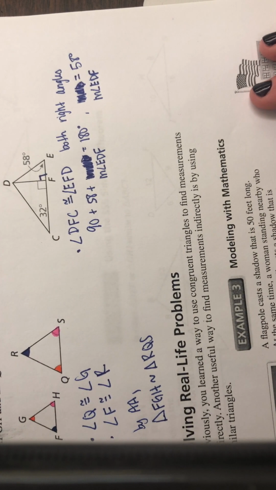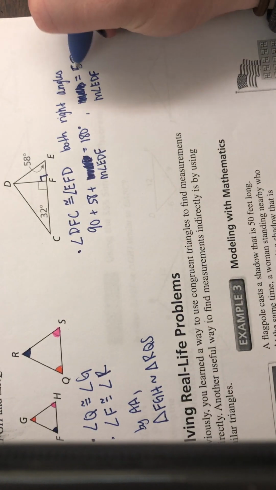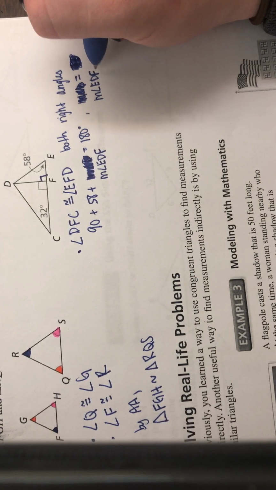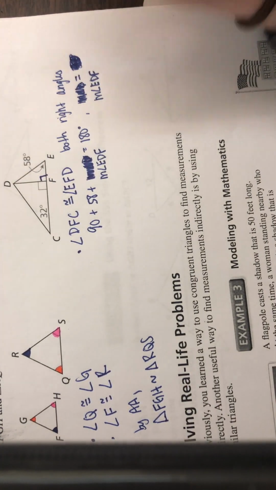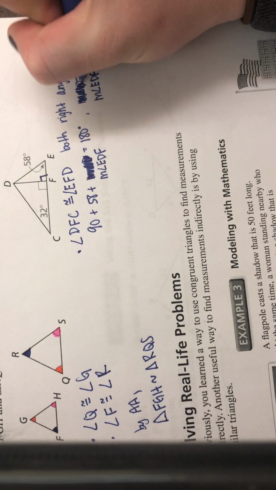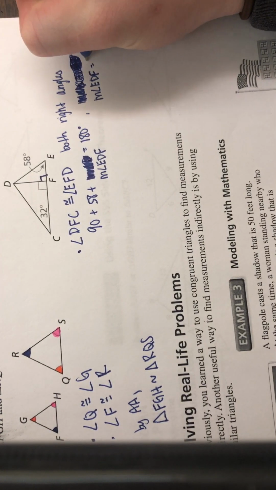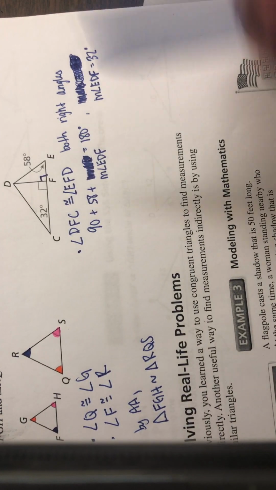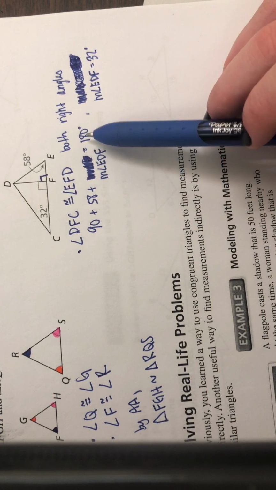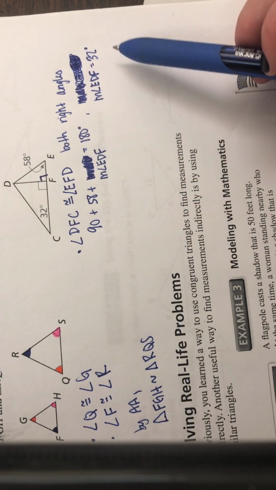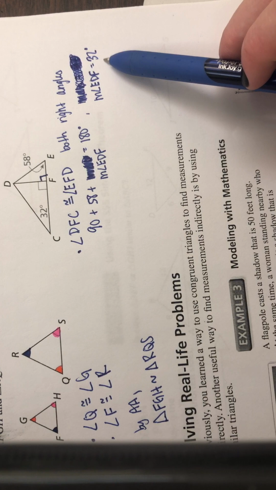Okay, well, sorry, this is not equal to 58. Whew, getting on a roll here, I need to slow down. The measure of angle EDF then would have to be equal to 32. So we'll just get rid of all of this here. Degrees. So if I subtracted 90 from 180 and then 58 from 180, you would get 32 degrees. Okay?